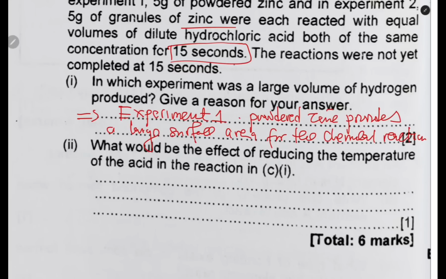So here what we can write is that the rate of chemical reaction will slow. The rate of reaction will be slow. And this is because chances of reacting particles to collide reduces. As simple as that.